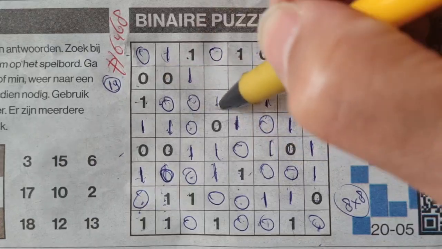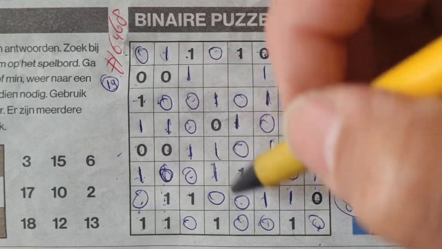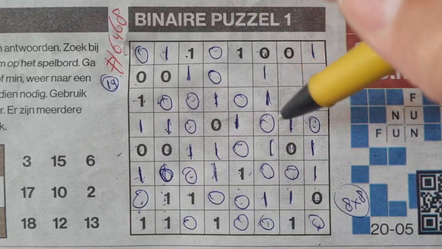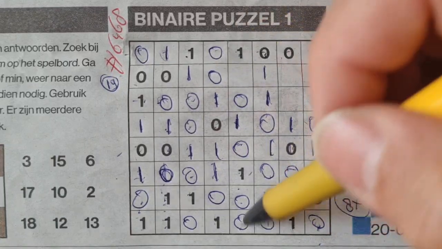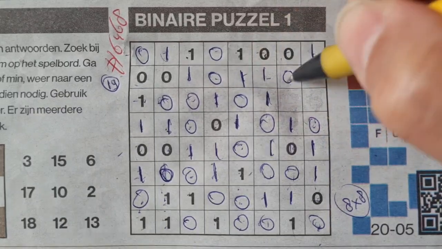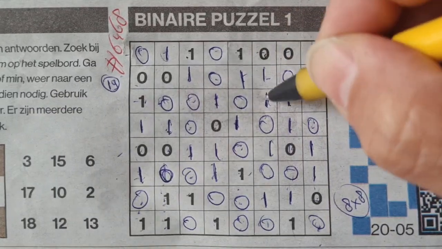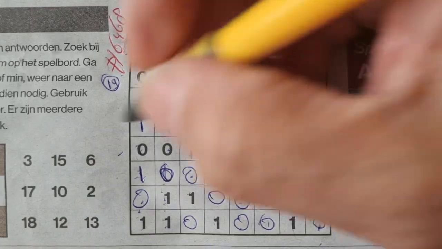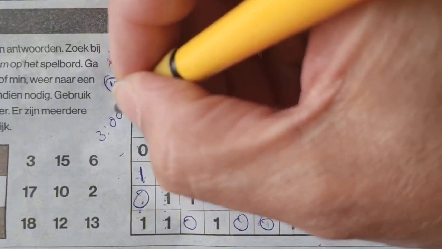Double zero here, 1 there, 1. Between 2 ones comes a zero. 1, 2, 3, 4 ones, so the rest are zeros. 4 zeros, so the rest are ones. Double 1 here, no, there, no. Double here, 1 there, 1. Double 1 here, no, there, no. Double here, 1 there, 1. Finished in 3 minutes. Well.